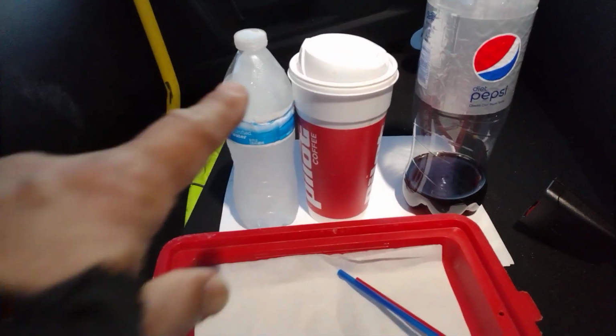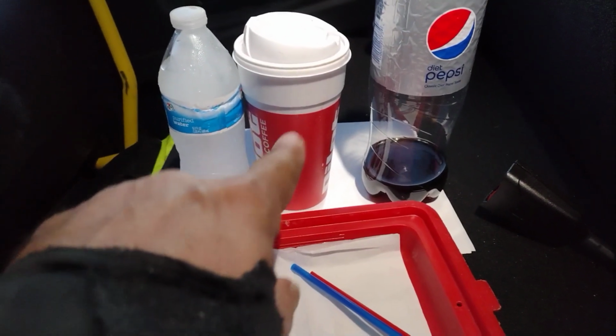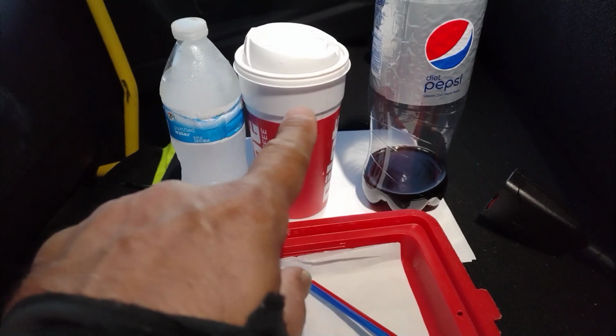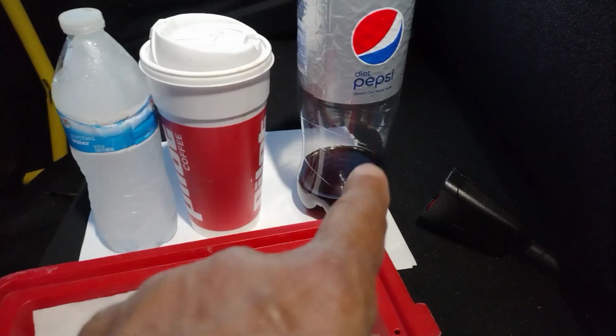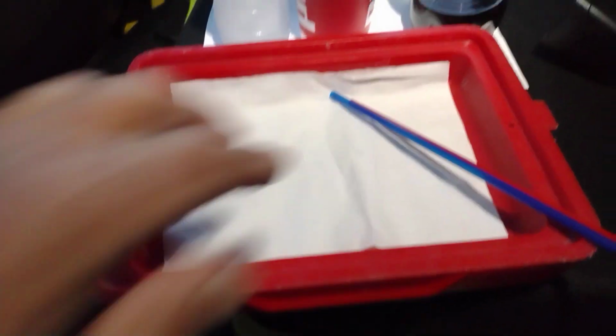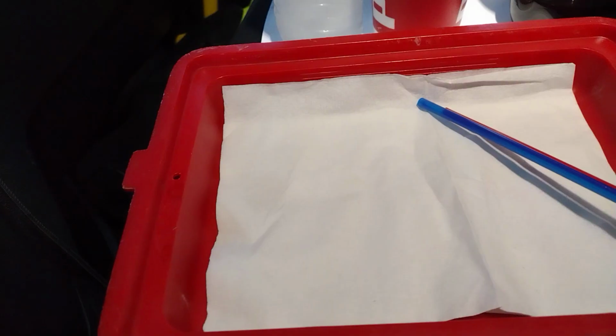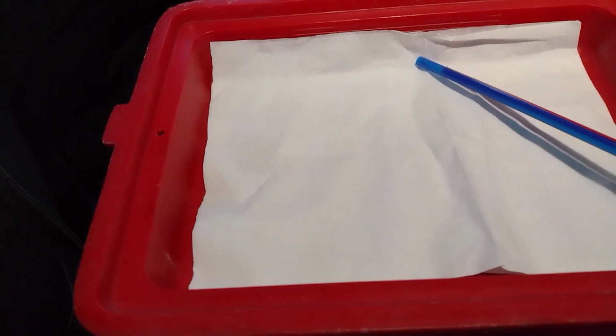For example, let us start with the water. This is water, this is coffee, chocolate, and milk. And this is diet Pepsi. And this is paper. Let us just put a drop of each of these fluids on the paper and see how they behave. There will be interaction between the fluid and the fiber, the capillary nature of the paper.